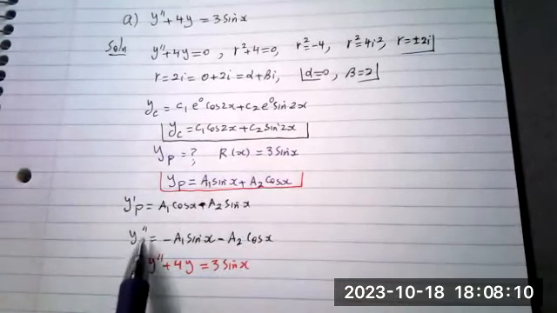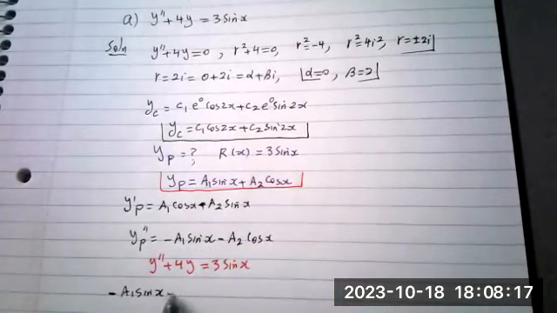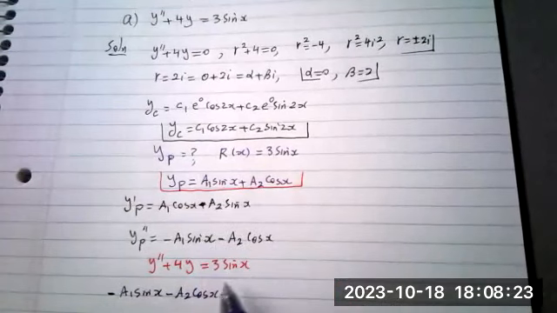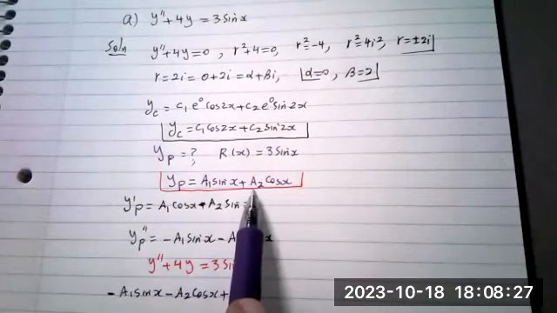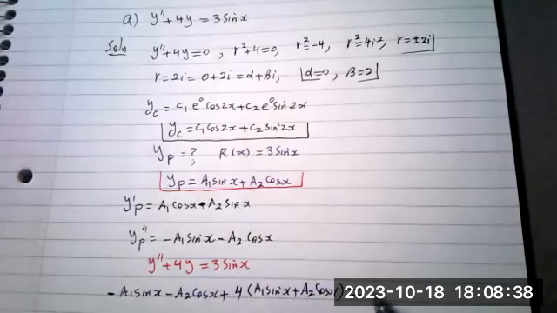We have the y double prime, which is negative A1 sine x minus A2 cosine x, plus 4y. It's going to be 4 times y, and the y is just the YP. So it's going to be 4 times A1 sine x plus A2 cosine x. And this is equal to 3 sine x.